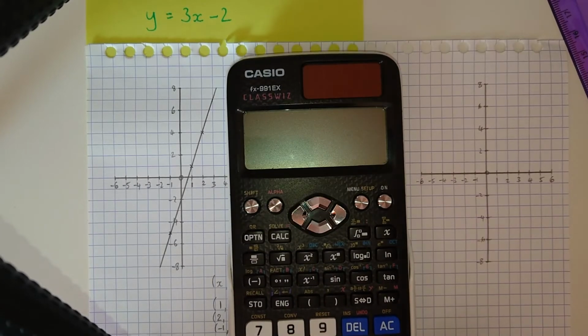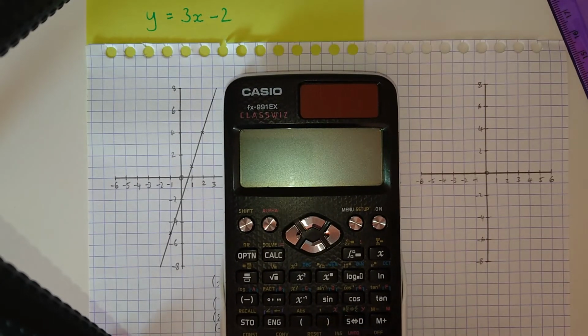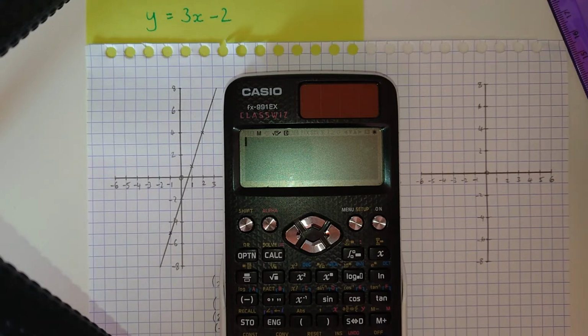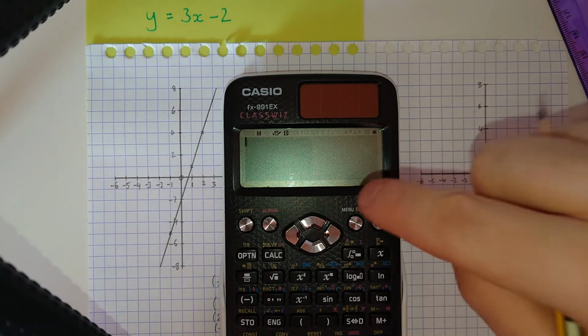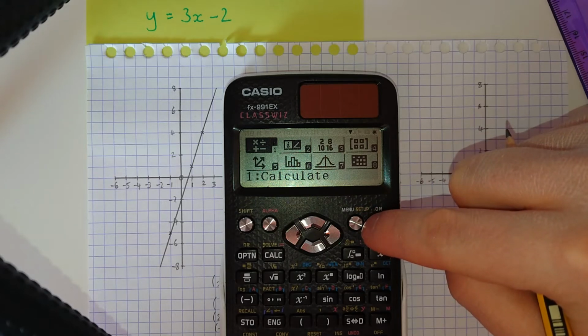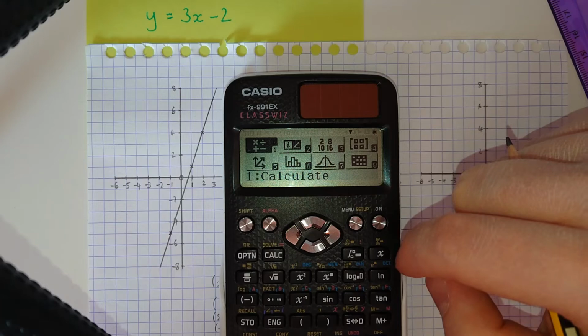Now, my calculator is the most recent one, which is the ClassWiz. If you have the edition before, it will be very similar, but might not look exactly the same as what I have on my screen here. So I'm going to start by doing mode. I think it says mode on old calculators, it says menu on mine, and I'm looking for table mode.